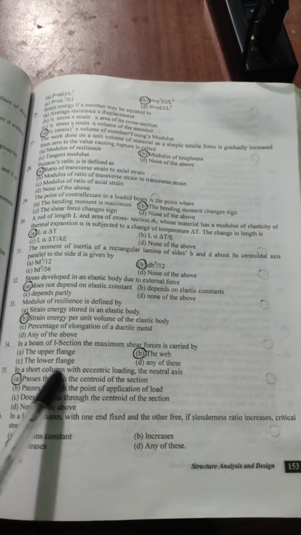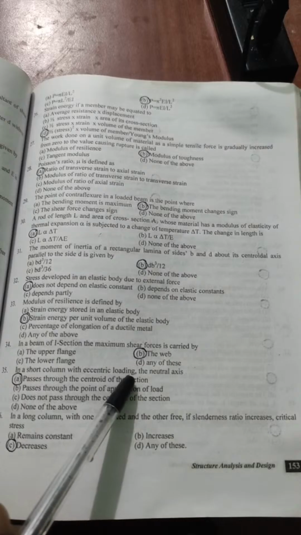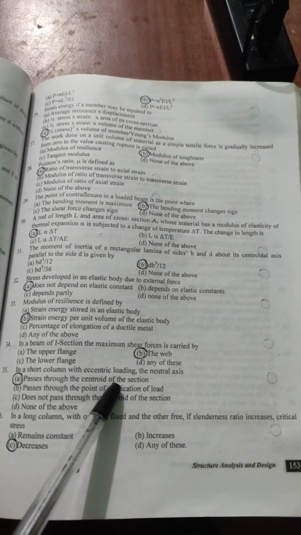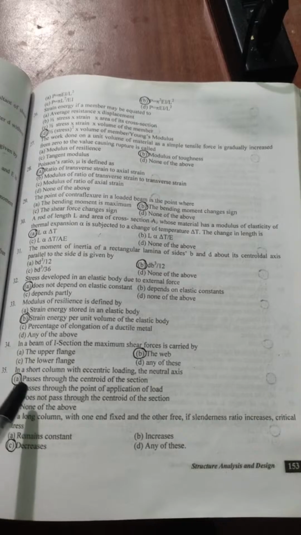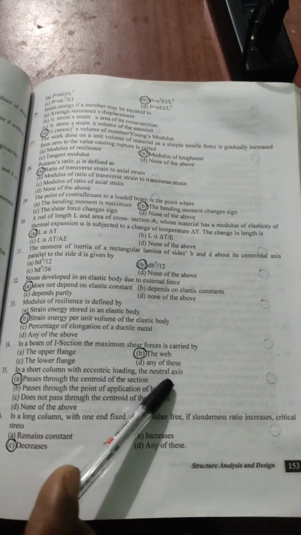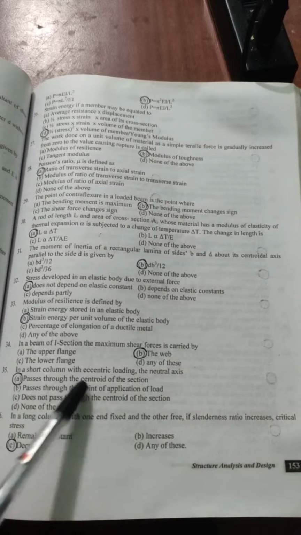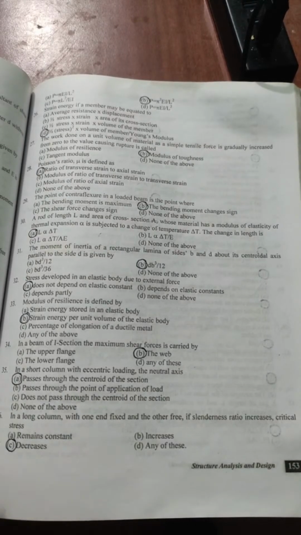In a short column with eccentric loading, the neutral axis passes through the centroid of the section. Short column मा eccentric loading हुन्छ. Neutral axis here चाहिँ centroid बाट pass हुन्छ. In short column with the eccentric load, neutral axis passes through the centroid of the section.